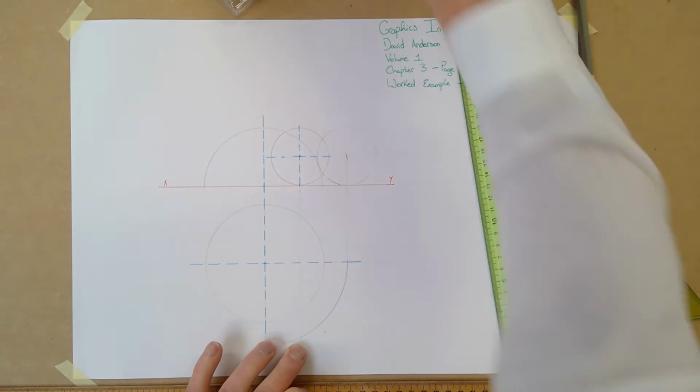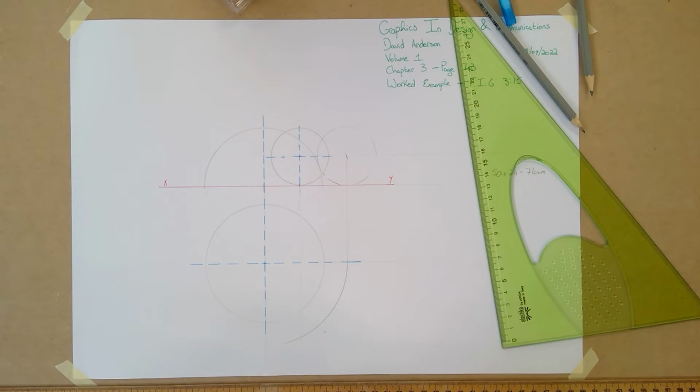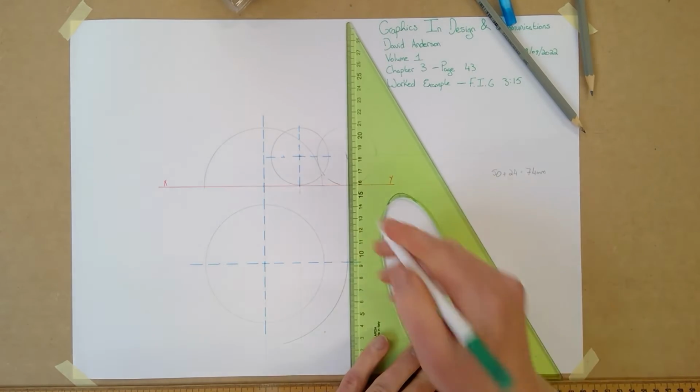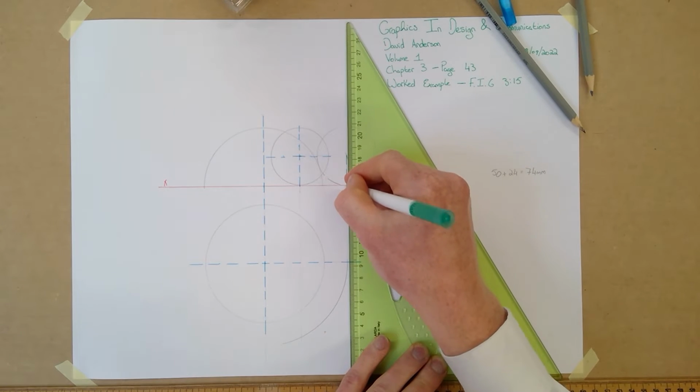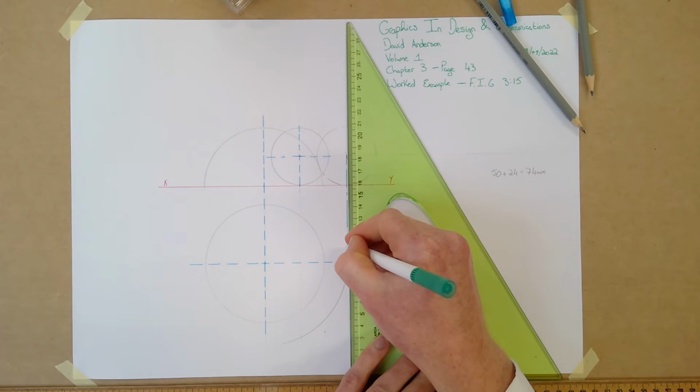So that now, I'll do it in green, is the center of the sphere in plan.